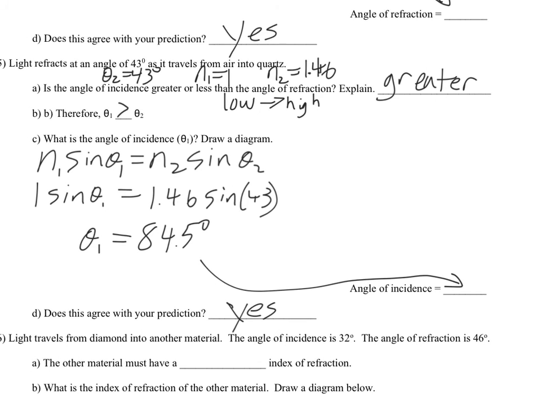Going back to number 5 for a minute. Again, starting my image the same way. Vertical line, imaginary normal line. On the left-hand side, I have air, which has an index of refraction of 1. On the right-hand side, I have quartz, which has an index of refraction, again from our reference table, of 1.46. So theta 1 is 84.5 degrees, so that's a huge angle relative to the normal line. So it looks something like this.